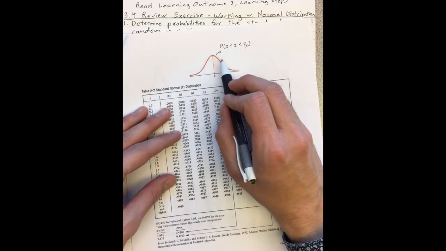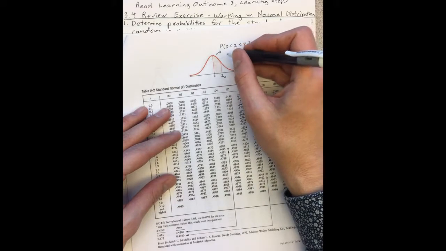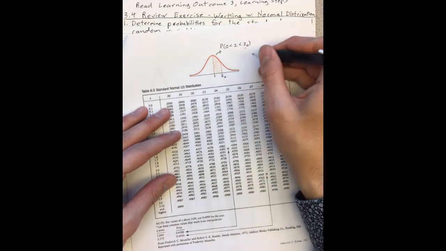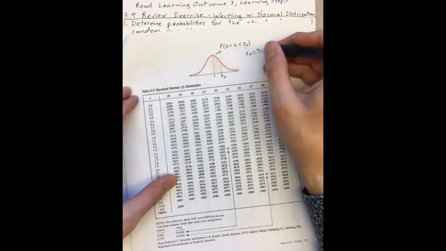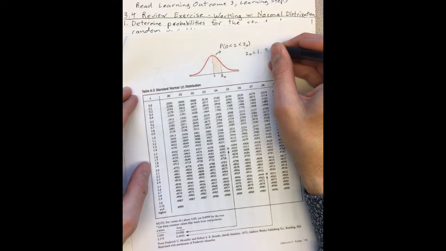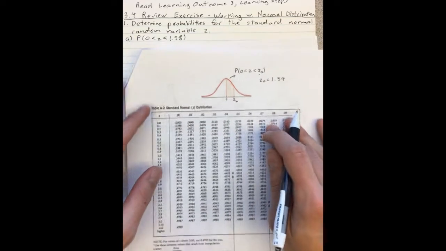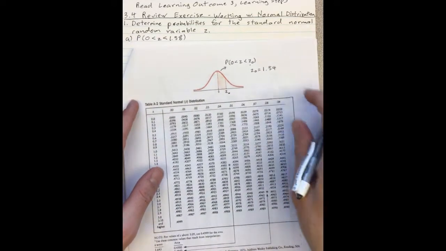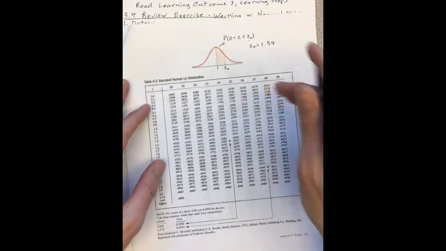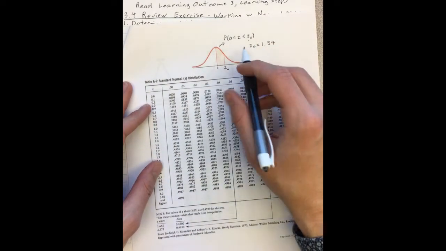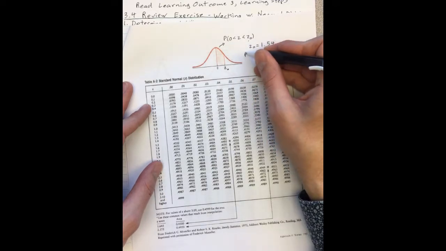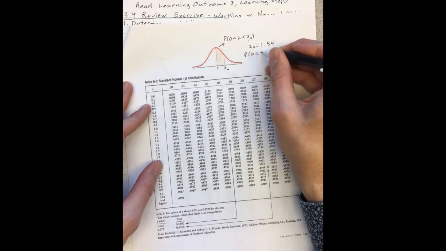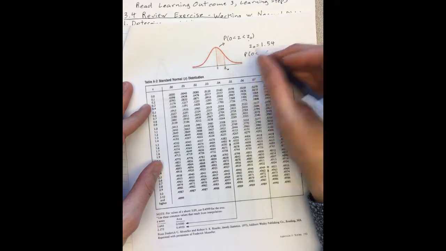Let's say that z naught was equal to 1.54. Essentially what this table is giving you is the probability that z is between 0 and 1.54.